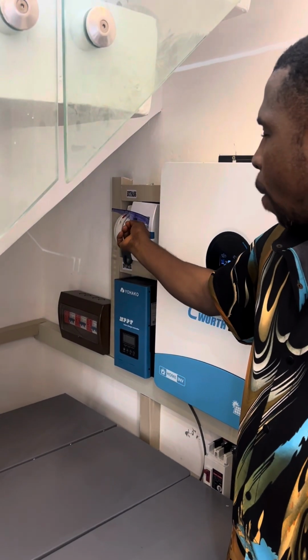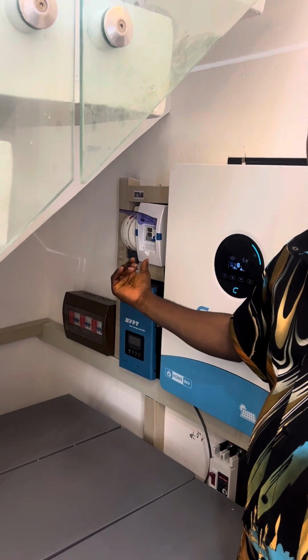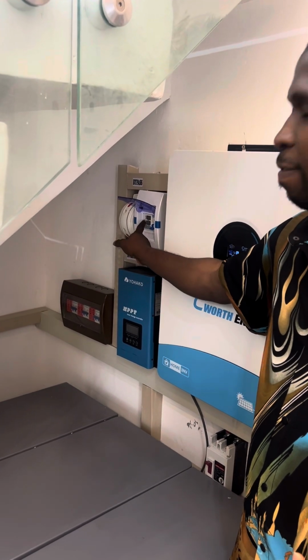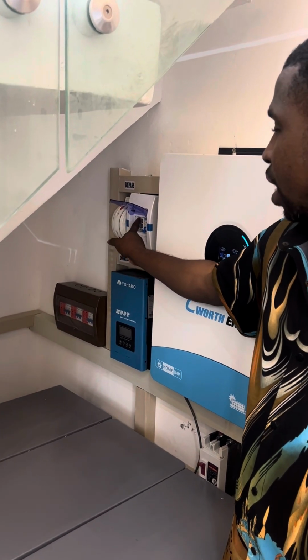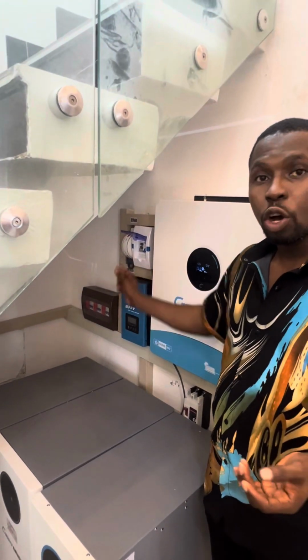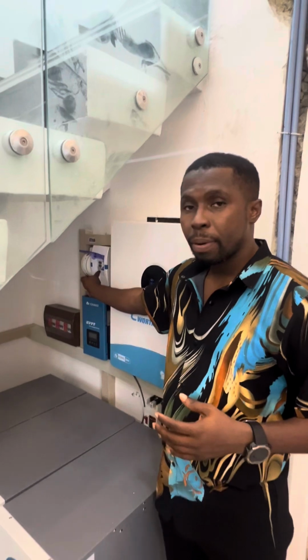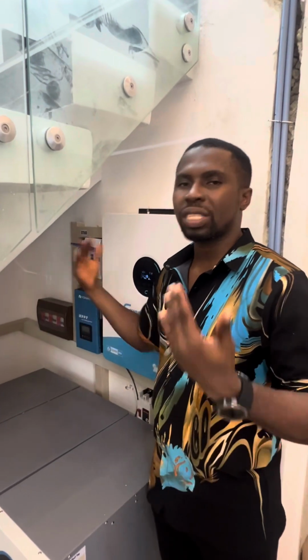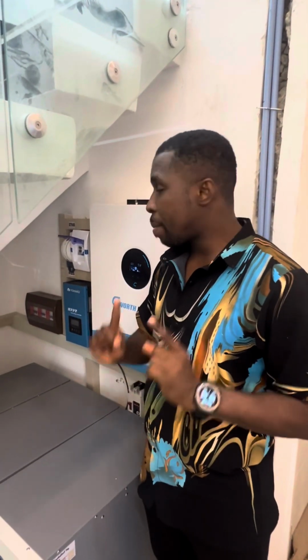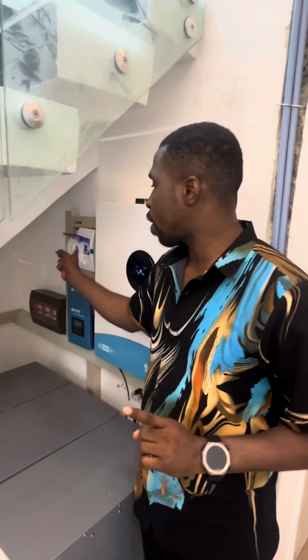If we take it up, it's going to bring in NEPA light, and you will see reading values here, the voltage value and the ampere value coming from the grid. If this doesn't come up, it means that power is still not entering into the house. Remember, to turn your breaker on, you have to take it up. Down is off.